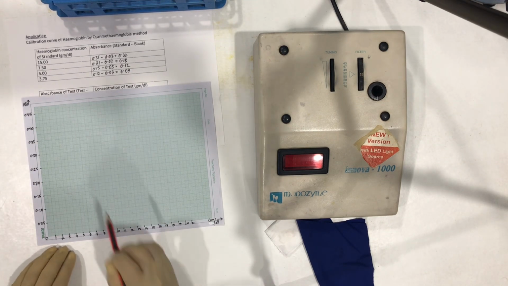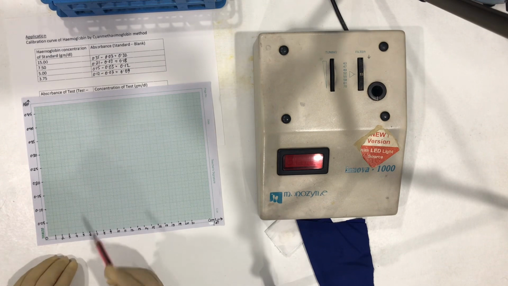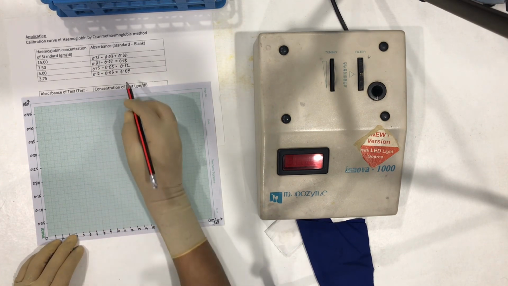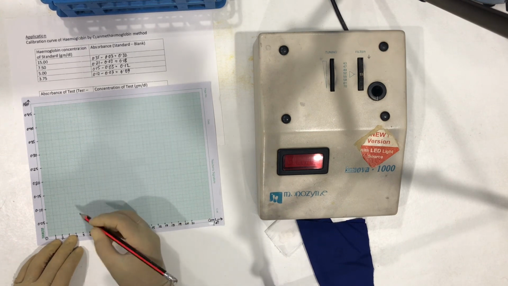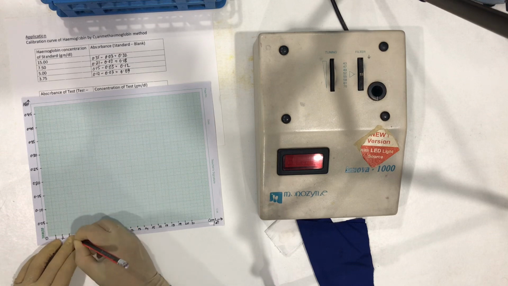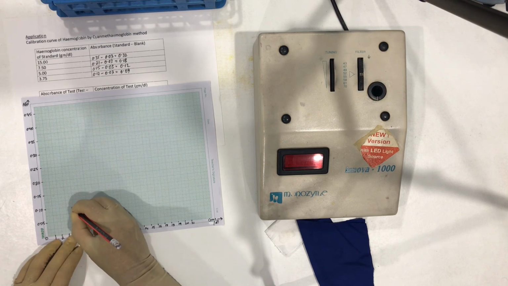So standard 3.75 is giving absorbance of 0.09. So that will be, okay, out here, 9 means, okay, 1 2 3 4.